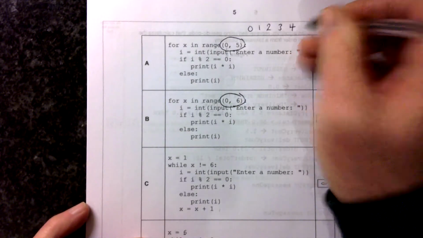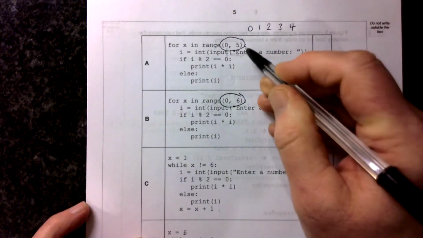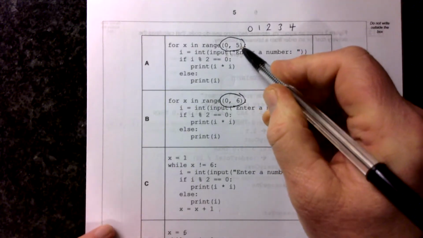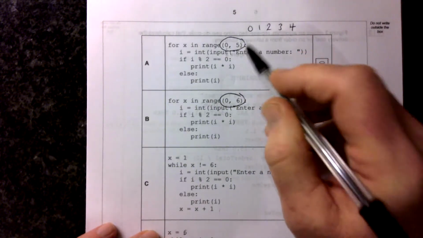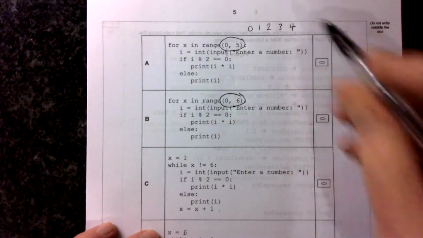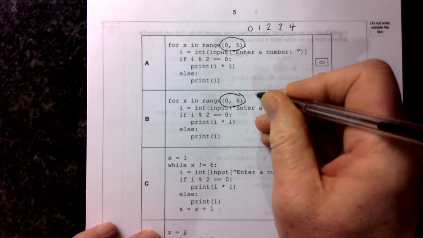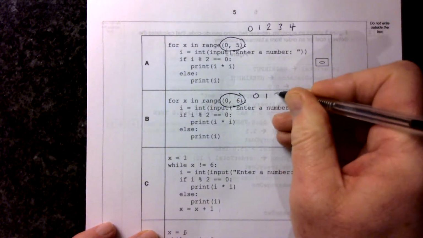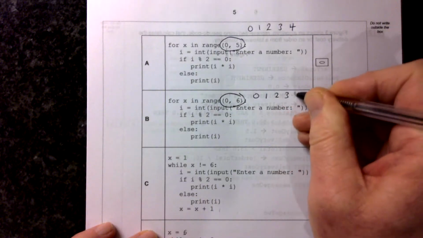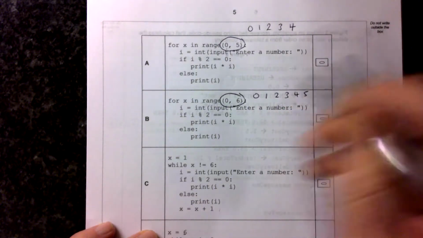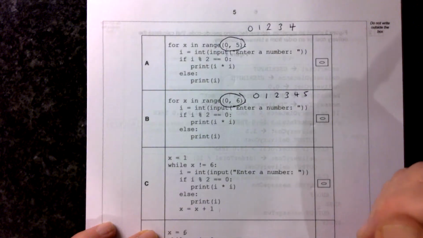Then when it gets to 5, it stops. Remember, the last number is when it stops, not to be used. It just tells it to stop doing it. For this one, 0 to 6, it'll do 0, 1, 2, 3, 4, 5. Then when it gets to 6, it stops.